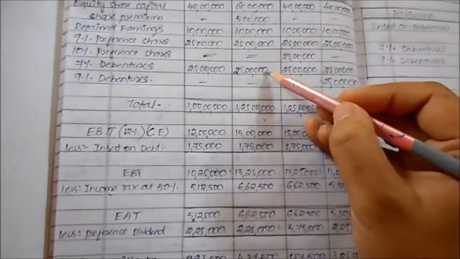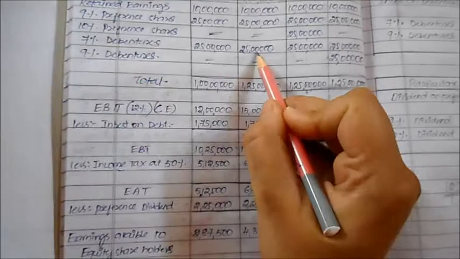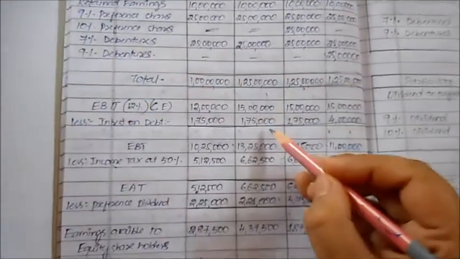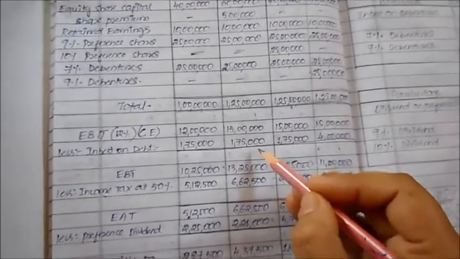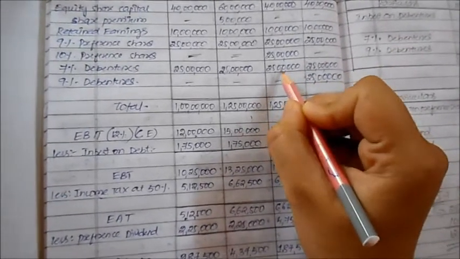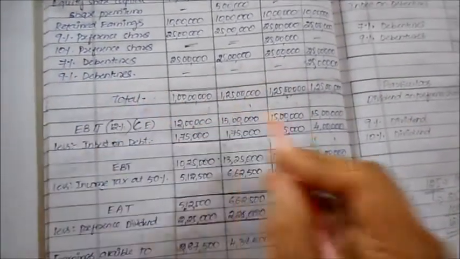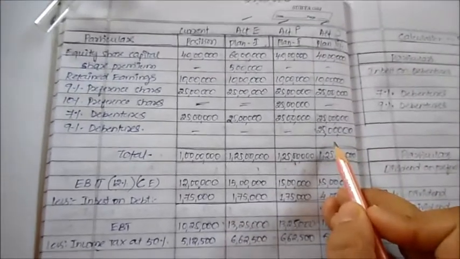Next, again in the second alternative, what do we have? Second alternative also we have only one debenture, one debenture of 7%. 25 lakhs into 7% will give you 1,75,000. Now for the third one, what happens? Again we have only one form of debenture, so 25 lakhs into 7% will give you 1,75,000. Last alternative, what exactly did we do?